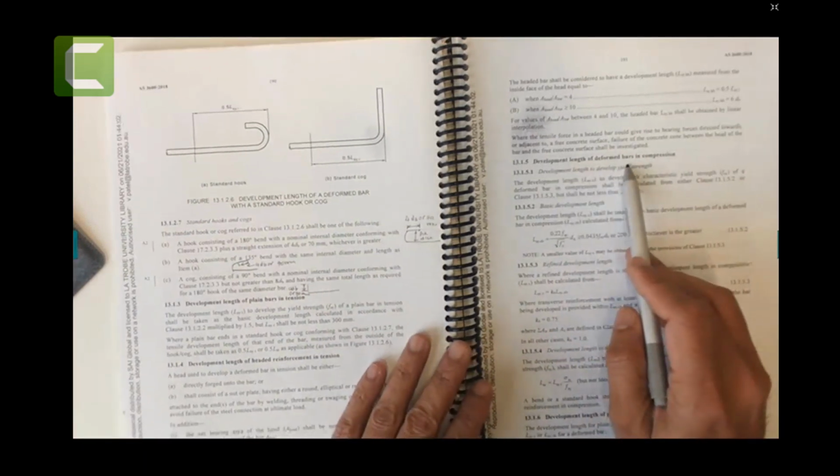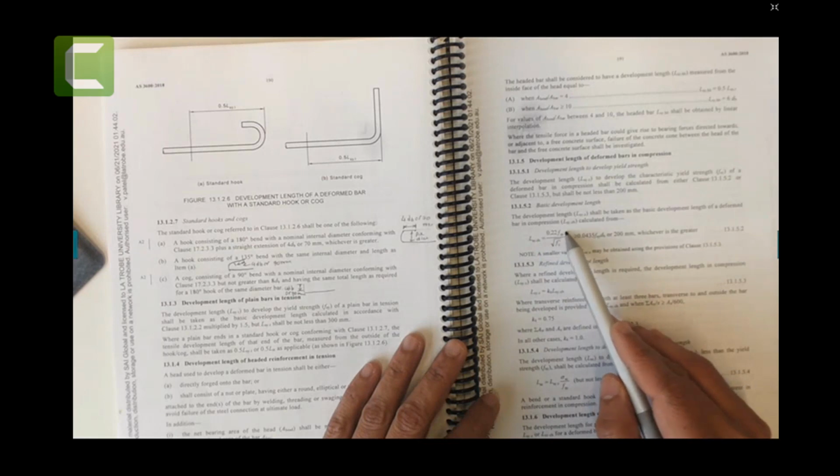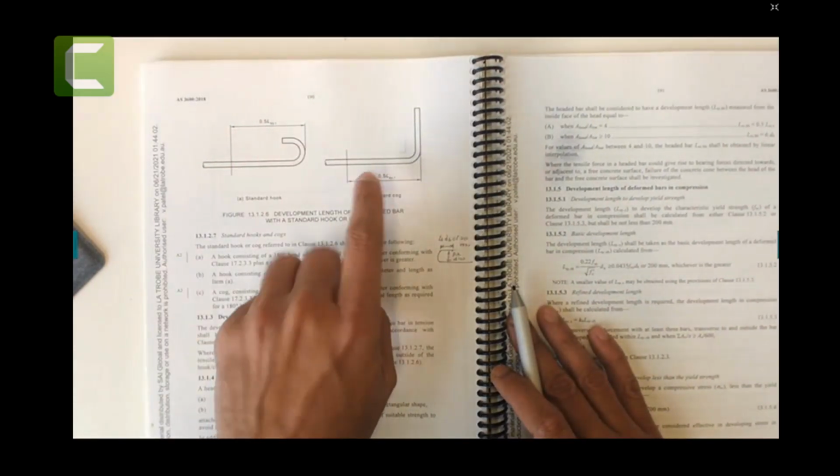So the compression one is the development length of bar in compression, and you can see these equations: 0.2 fsy db, 0.0 fsy db, or 200, whichever is greater. So this is a minimum. Minimum you need to provide 200. And the detail about the standard hook and cog, I already explained, 0.5 Lsy. So that is the cog and hook that I just explained.